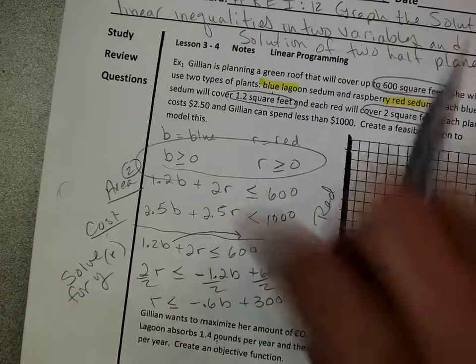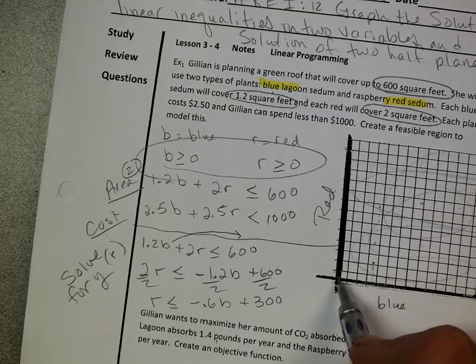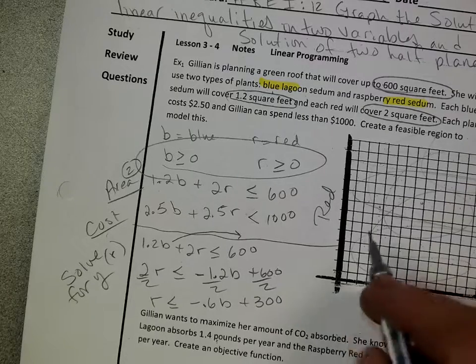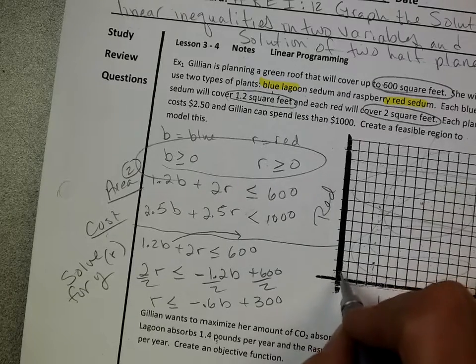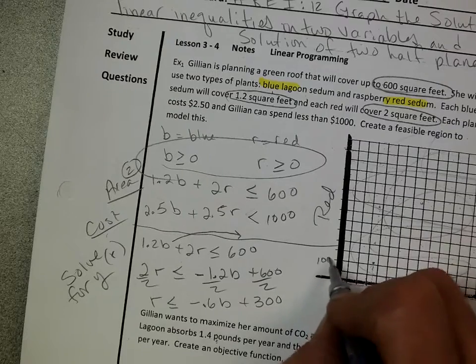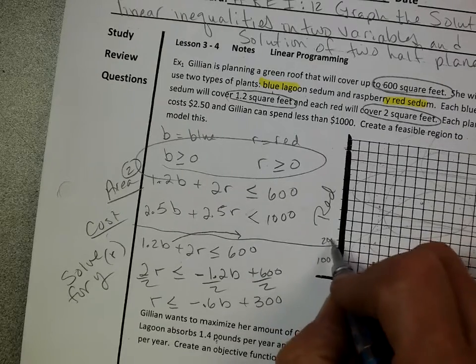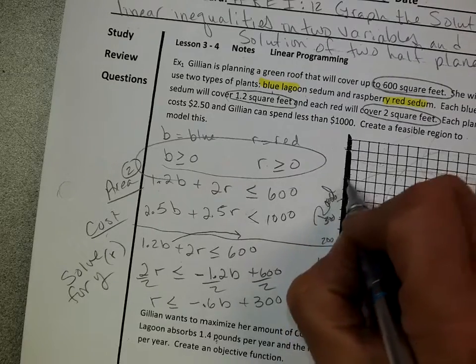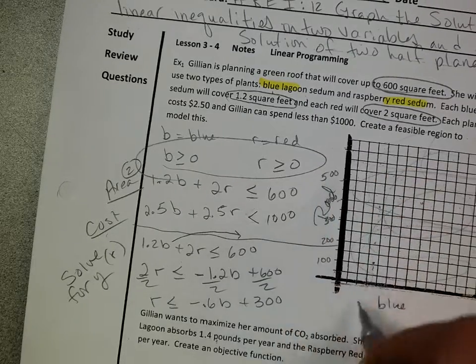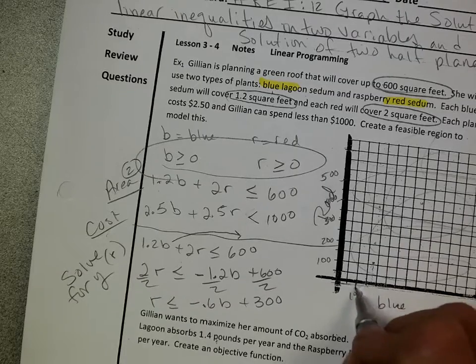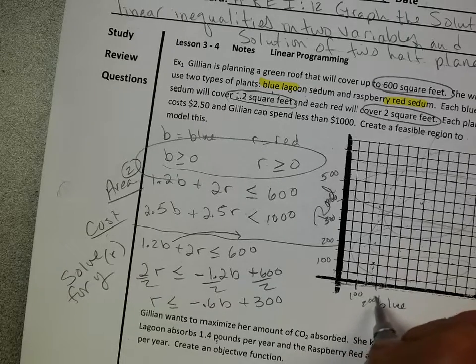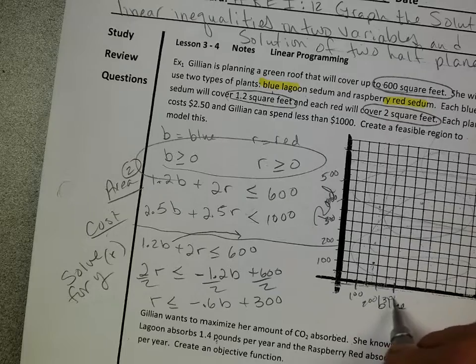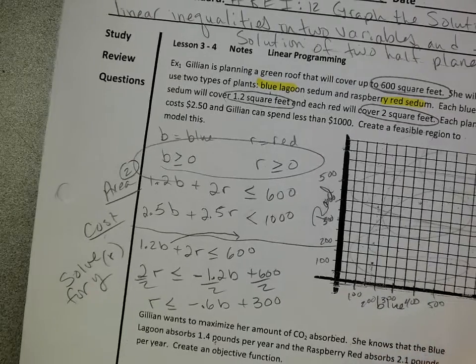I might need to change my scales. If I go by ones, I'm going to be in trouble, right? So let's go by maybe, I don't know, let's go by 50s. I'll make that 100, 200, 300, 400, 500. And I'll have to do the same thing down here. 100, 200, 300, 400, 500. Okay? All right.